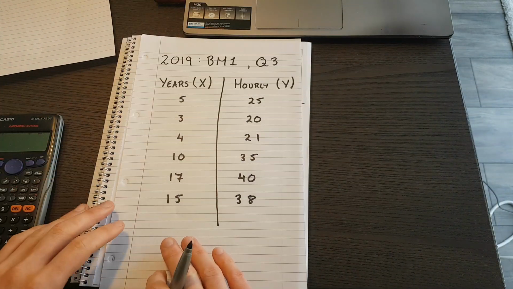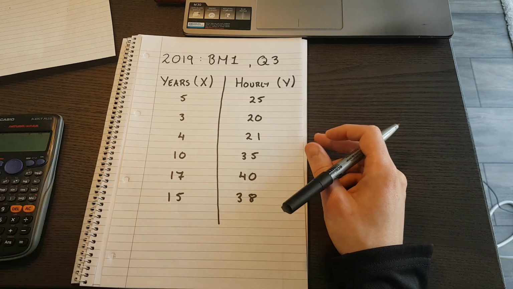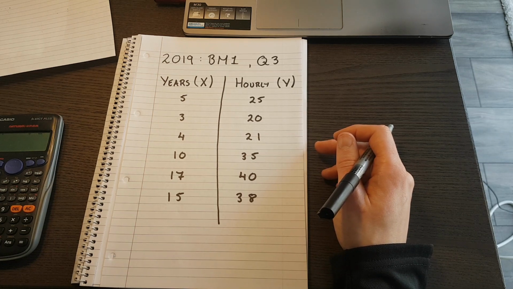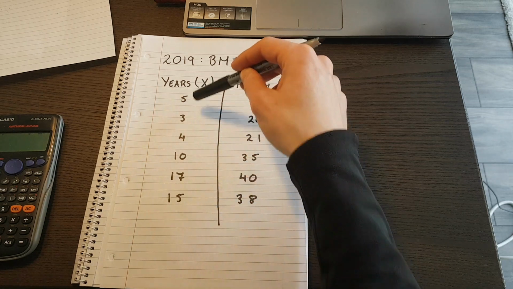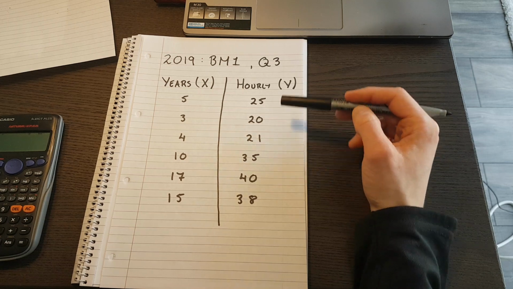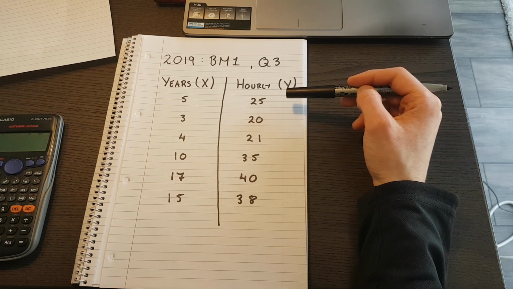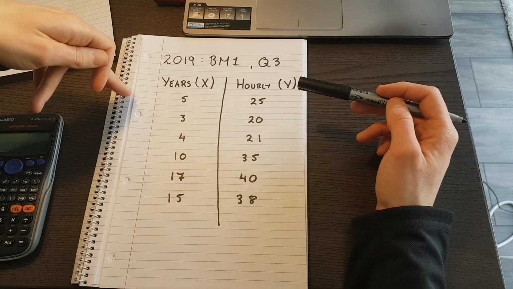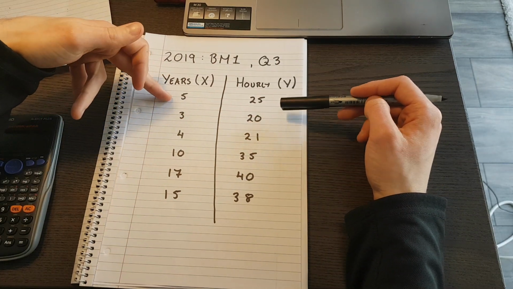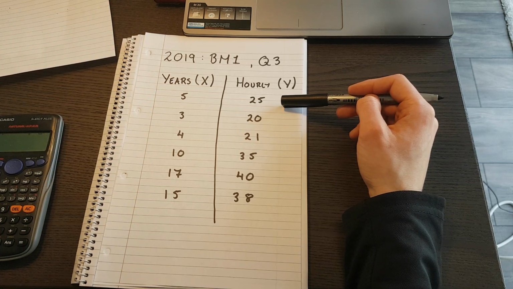It says a small printing company wants to investigate the link between the years of service employees give to the company and their hourly pay rate. The information for 6 employees is shown in the table below. There's the time spent in the company, which is their years in service, X here, and there's the hourly pay, Y: 25, 20, 21. These are hourly pay in euros. This first row indicates one person, who has been working for 5 years and has an hourly pay of 25 euro an hour.